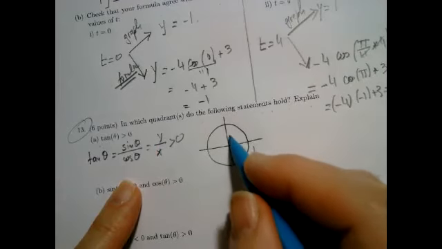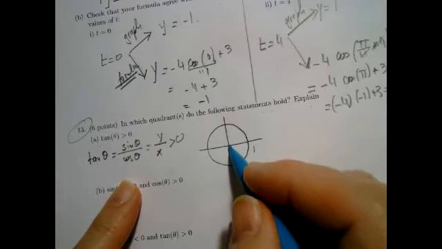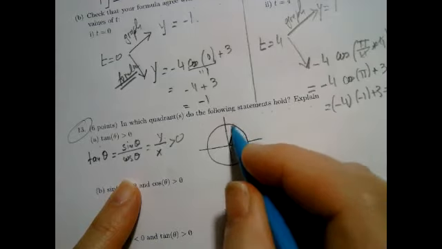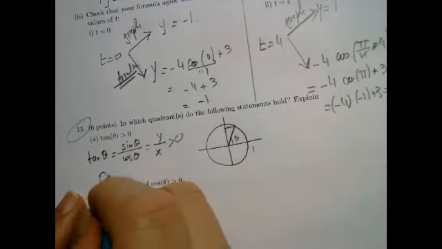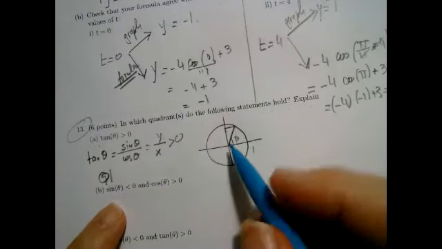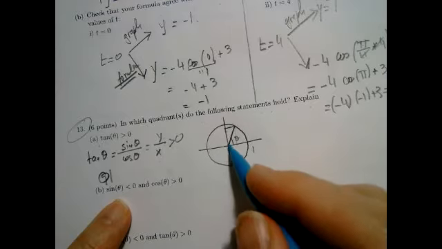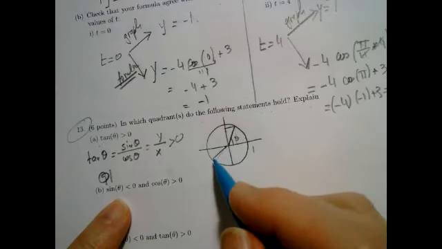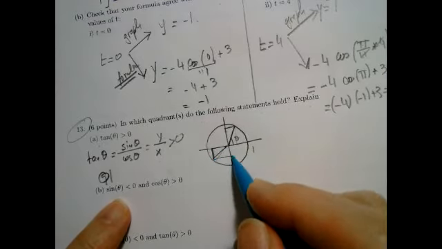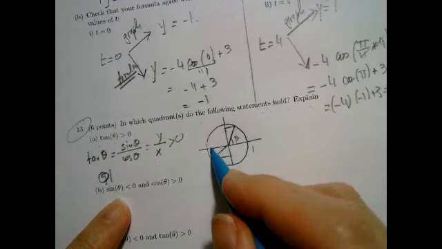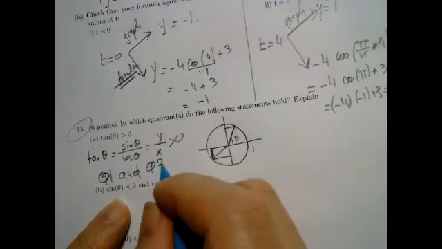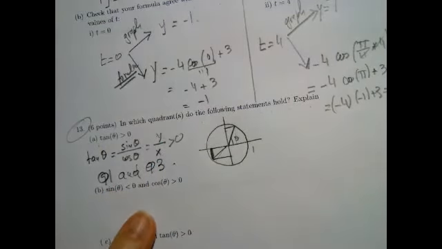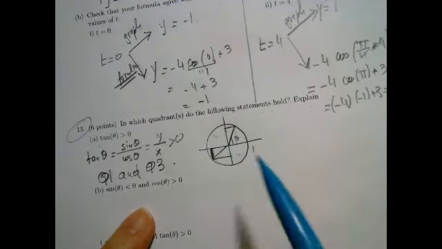It's positive in the first quadrant, because in the first quadrant, if I take an angle here, the y is positive, the x is positive. So quadrant 1. Also, if I am in this quadrant, because in this quadrant, what happened? Y is negative, x is negative. So I have negative over negative, and quadrant 3. Okay, so that's when the tangent is positive. And the tangent is negative in quadrant 2 and quadrant 4.